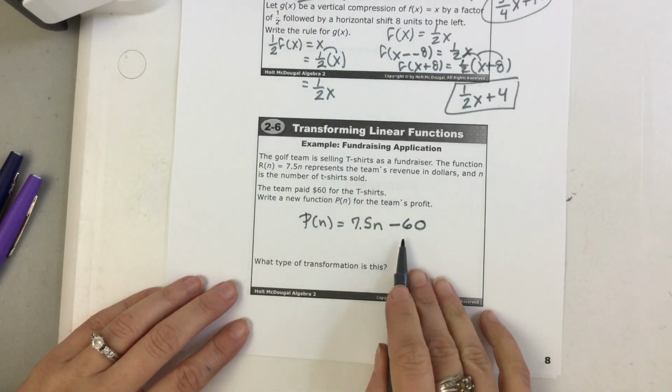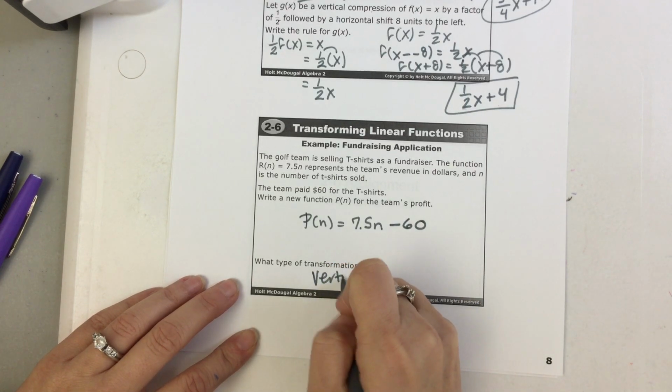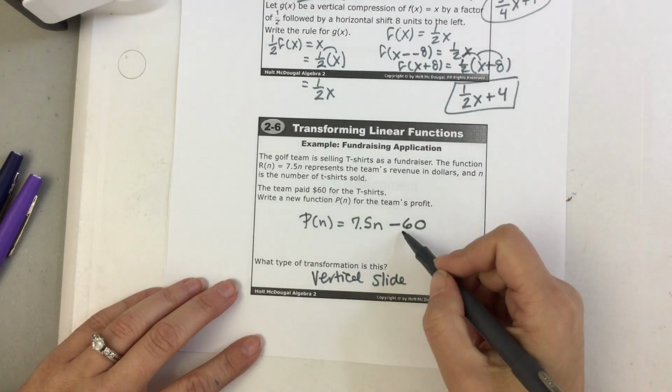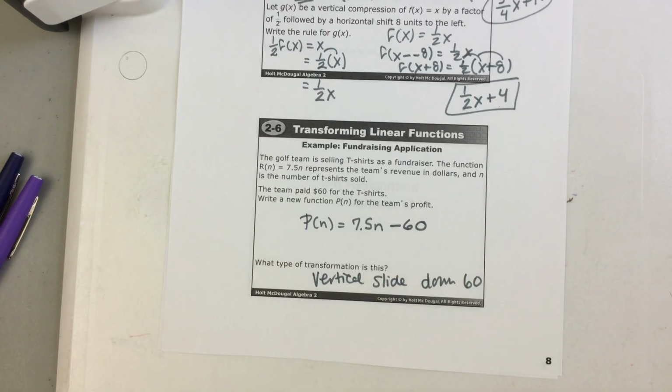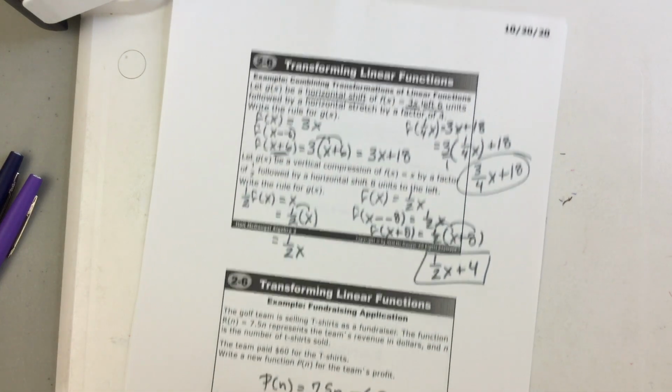The transformation of this is, I kept this the same, I minus to the end, so that is a vertical slide or shift or translation. Because it was minus 60, it went down 60. Whatever the revenue was, you had to minus 60, so that amount of money went downwards because you were paying the bill.